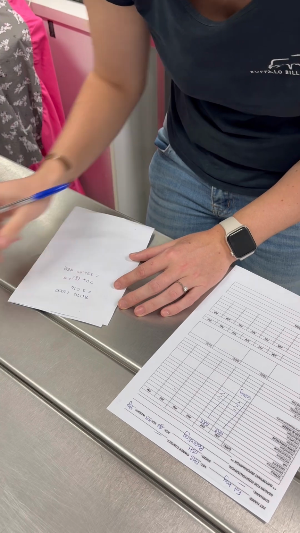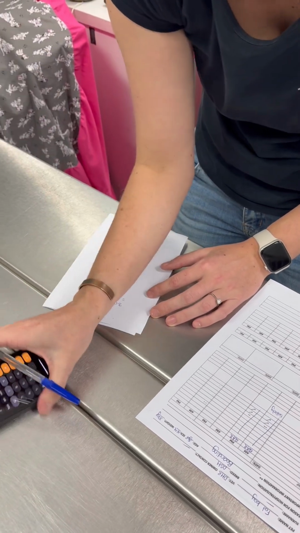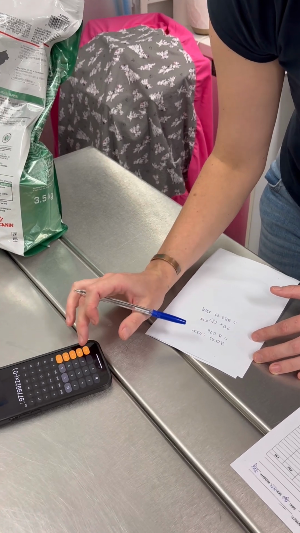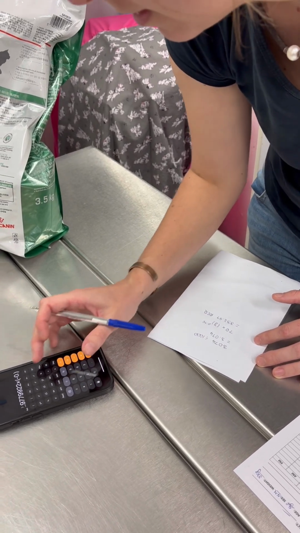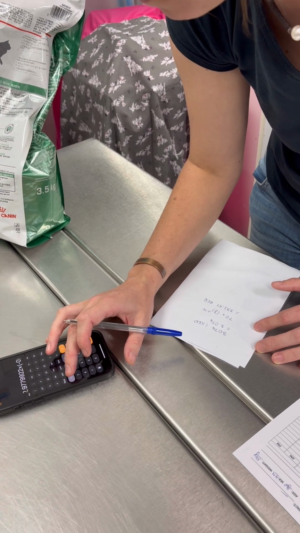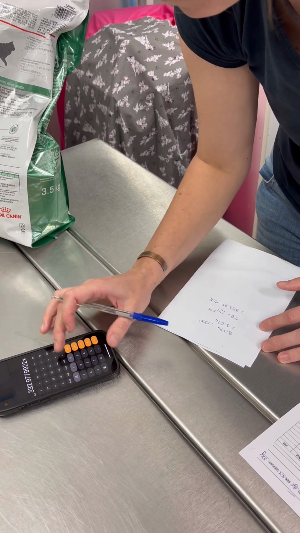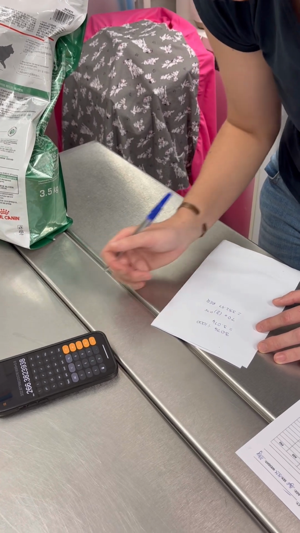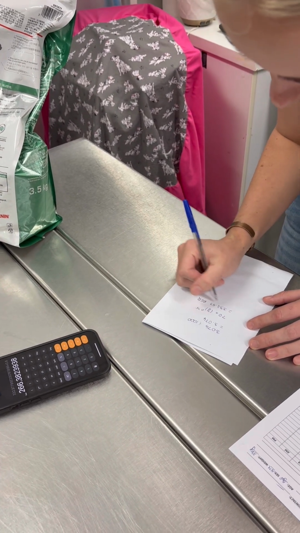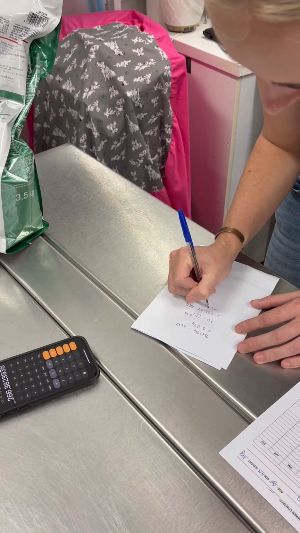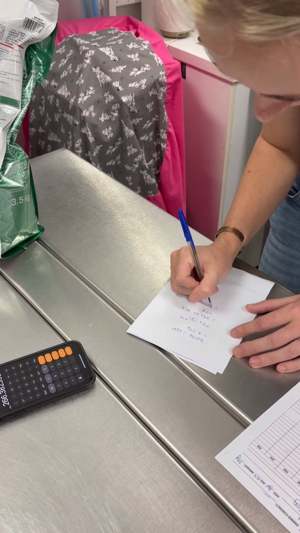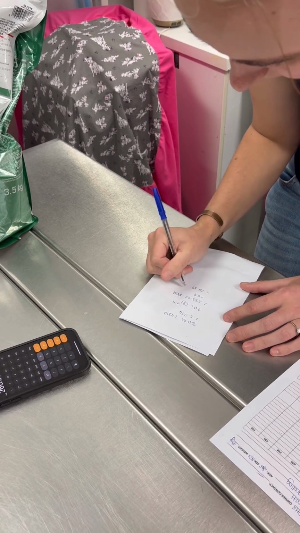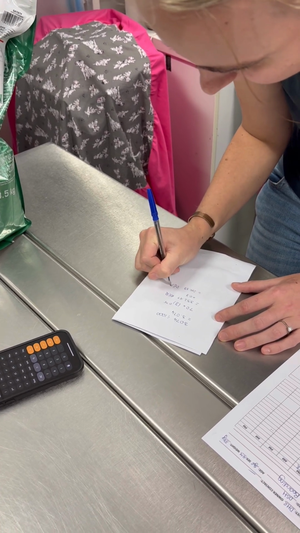And then for our daily energy requirement, we're going to times that by 0.8 because we want him to lose some weight. Times 0.8 equals 266.38. That's our daily energy requirement.